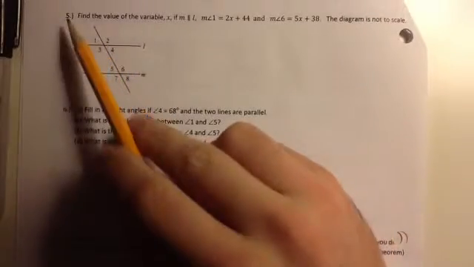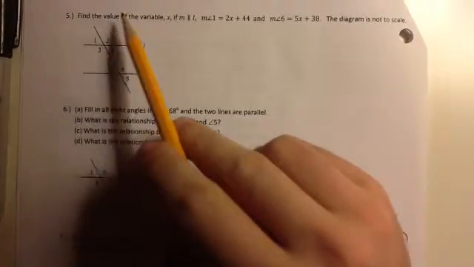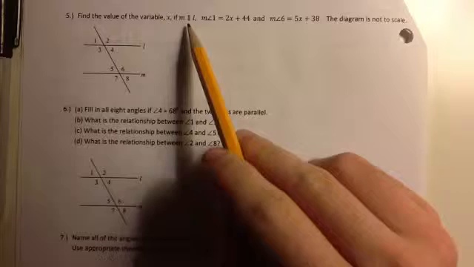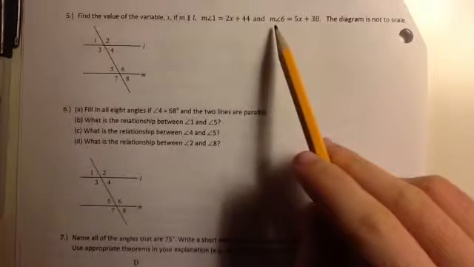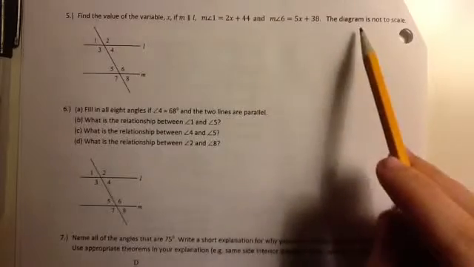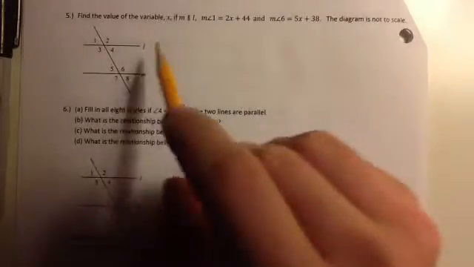On to page 2. Number 5. Find the value of the variable x if m is parallel to n. Measure of angle 1 is 2x plus 44, and the measure of angle 6 is 5x plus 38. The diagram is not to scale. So we'll start by labeling what we know.